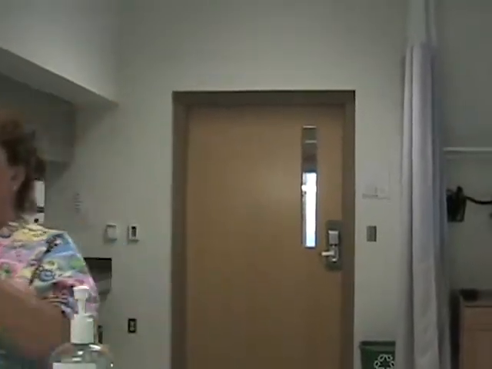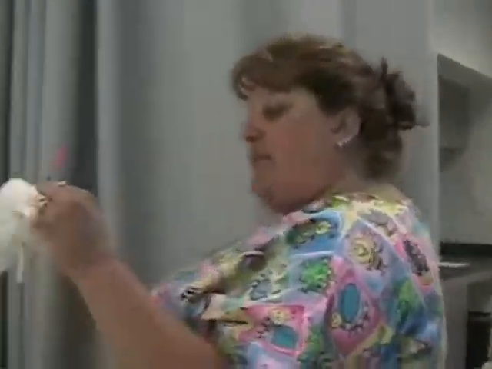Then you have that ready. You go ahead and grab your equipment. You will go ahead and grab your 2x2 gauze, your alcohol, your syringe, clean gloves. Go ahead and enter your patient's room, providing privacy. Come to your patient, identify your patient.